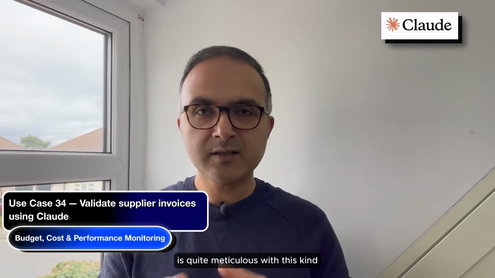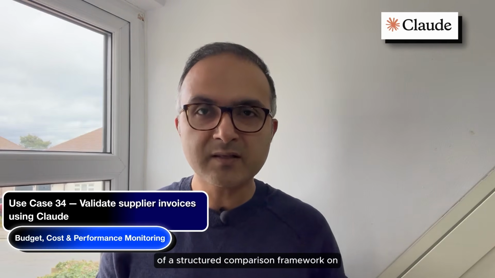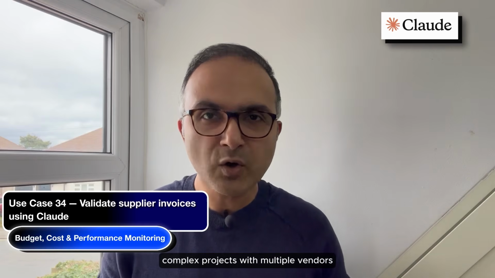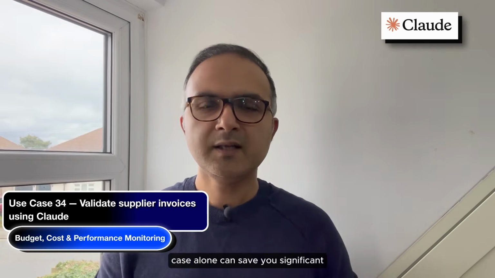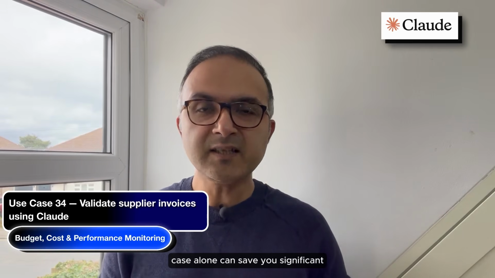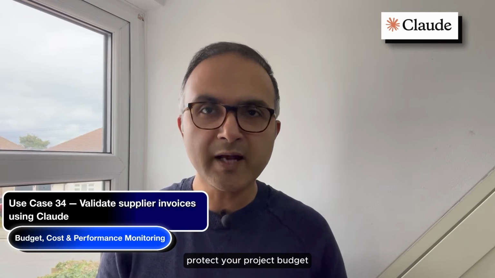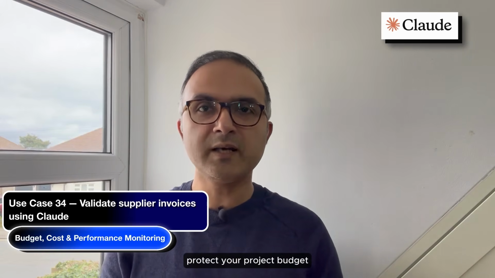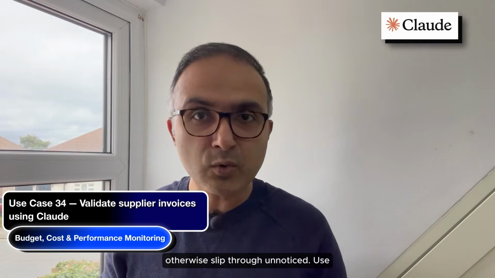So Claude is quite meticulous with this kind of a structured comparison framework. On complex projects with multiple vendors and varied contract terms, this use case alone can save you significant time and also can help you protect your project budget from invoicing errors that would otherwise slip through unnoticed.